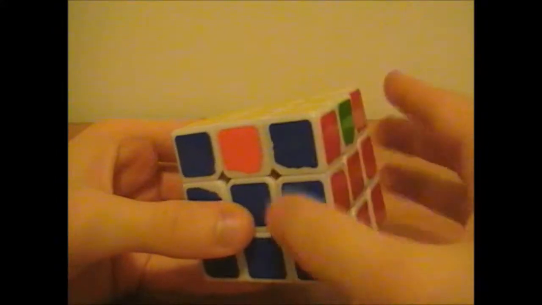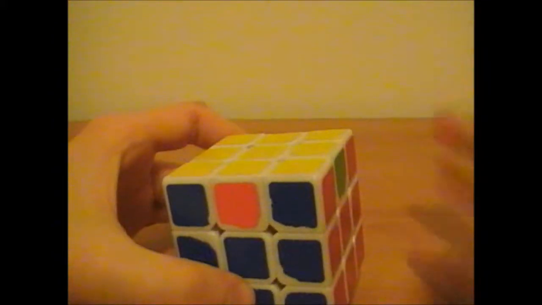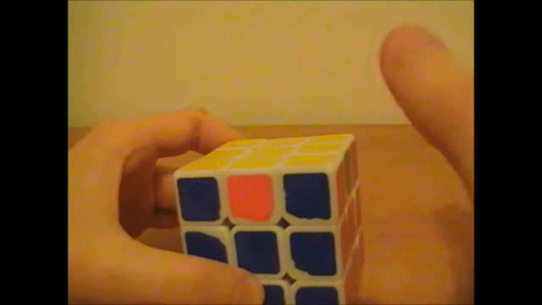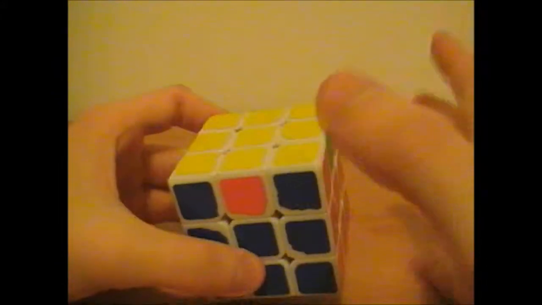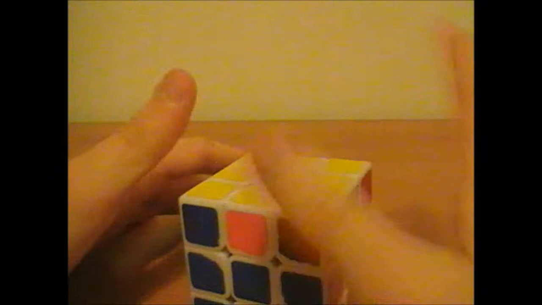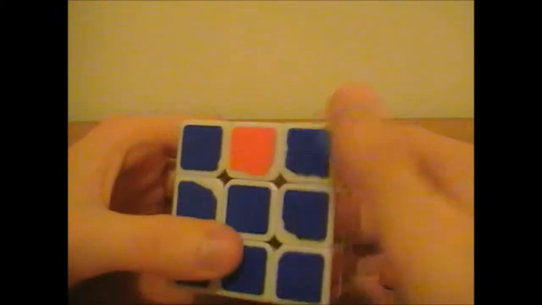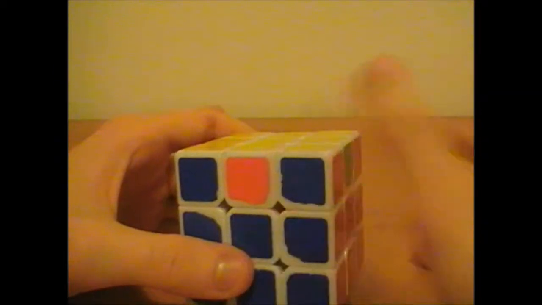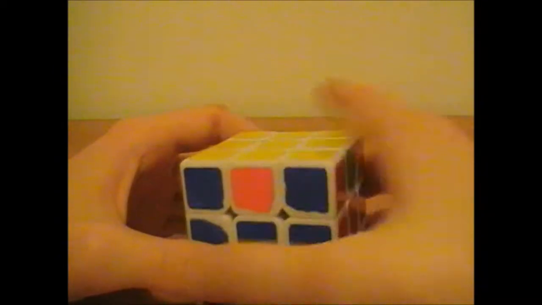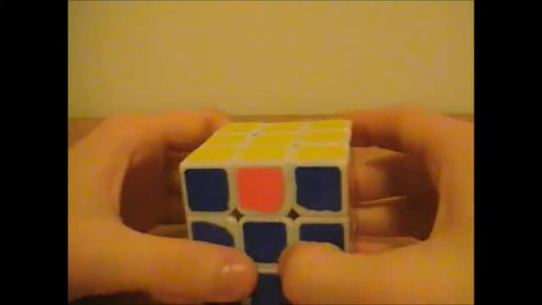So it's a fairly long algorithm, so it'll take some time to get used to, but eventually you'll know the algorithm, hopefully off by heart, and then you can just use one of two algorithms to do it. So keep on practicing those two algorithms, and you'll be able to permute the corners in shorter time. Okay, so let's move on to edges.